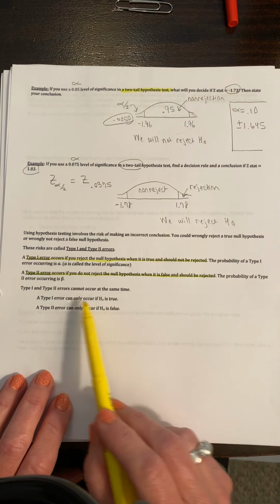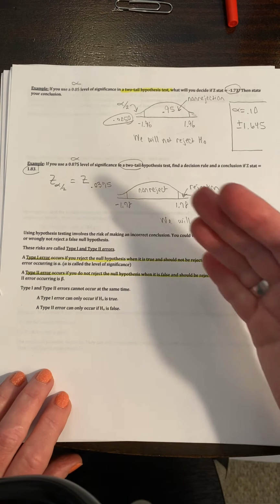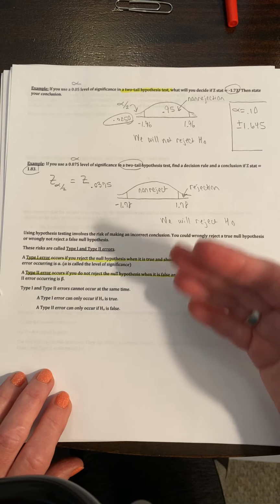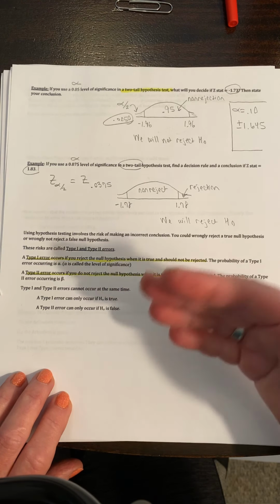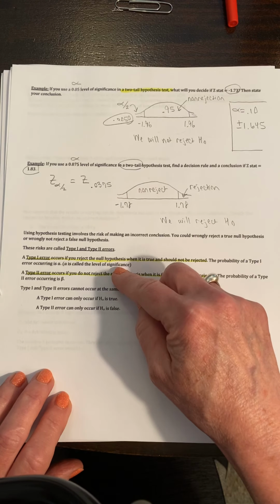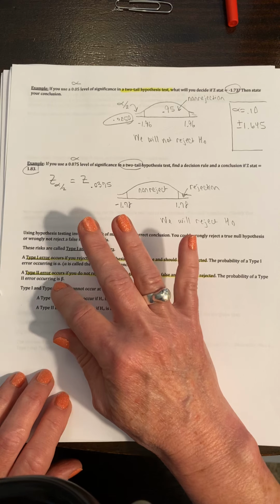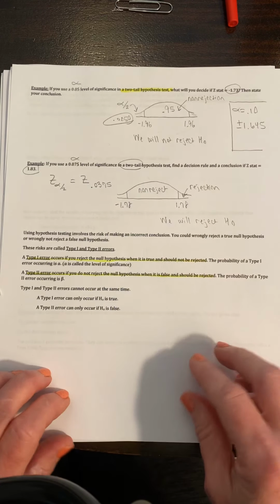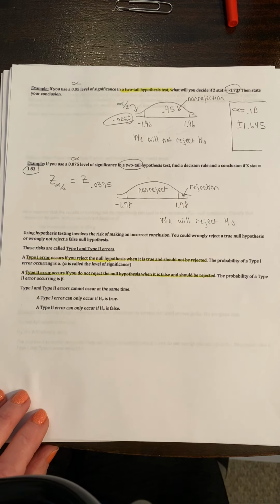And again, these cannot occur at the same time. And we can adjust the chance of these errors occurring by adjusting our numbers for alpha. So we say alpha is our level of significance, and the probability of a type 2 error we call B, or beta. Okay, but let's go ahead and clear that up with some examples on the next page.